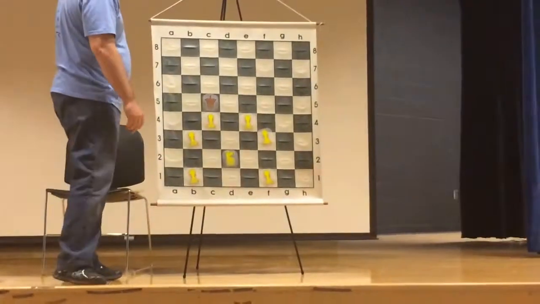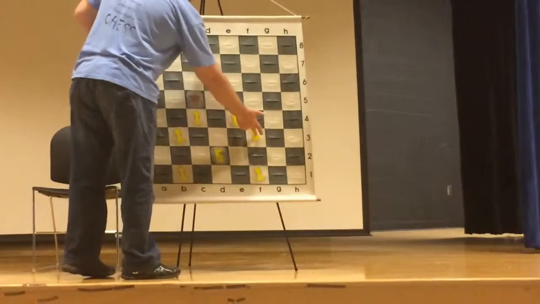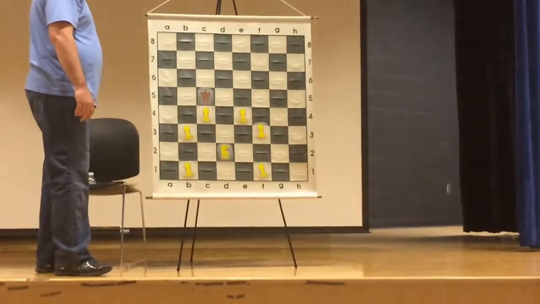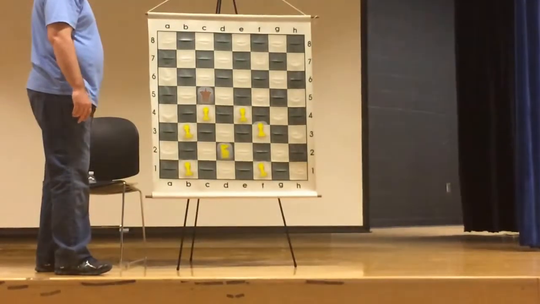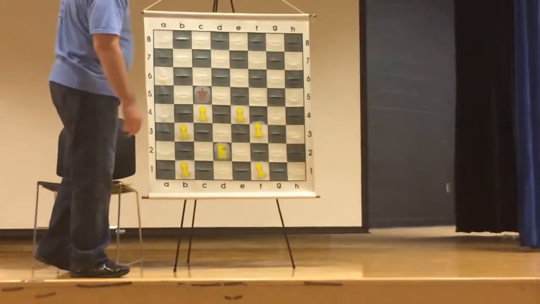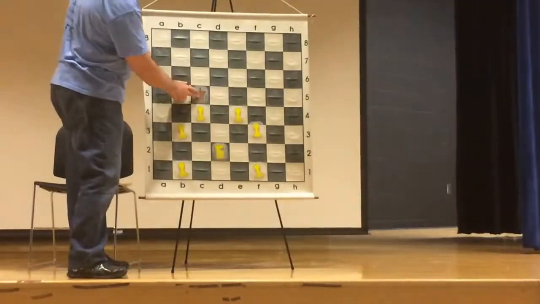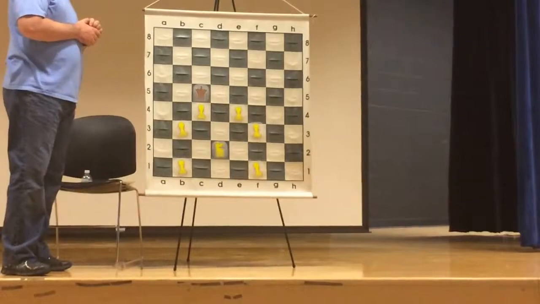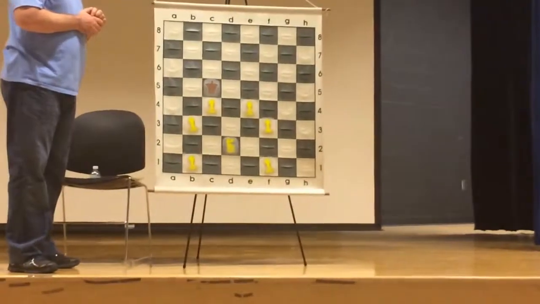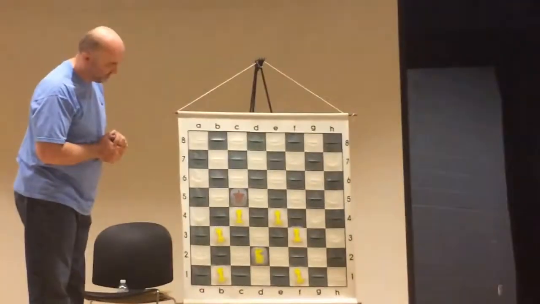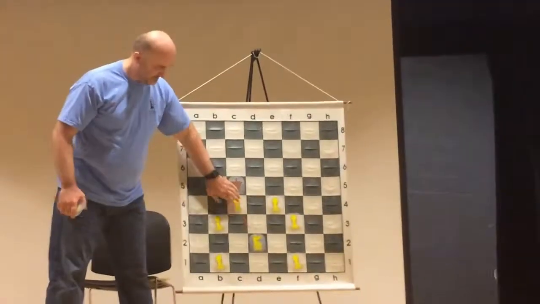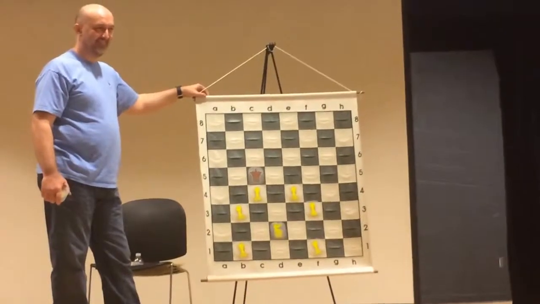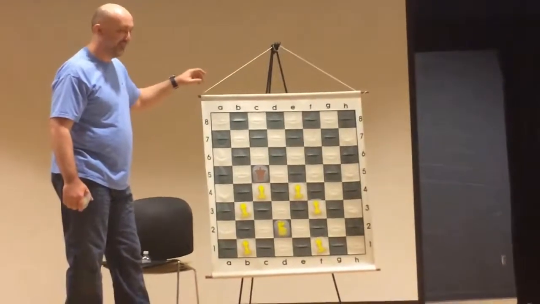We were wrong before. E3 attacks 1, 2, 3, only 3 pawns, compared to 4. C4? C2, B3, F4?